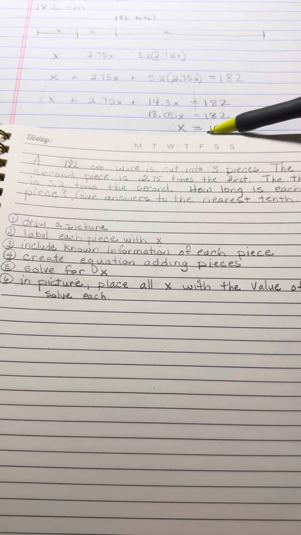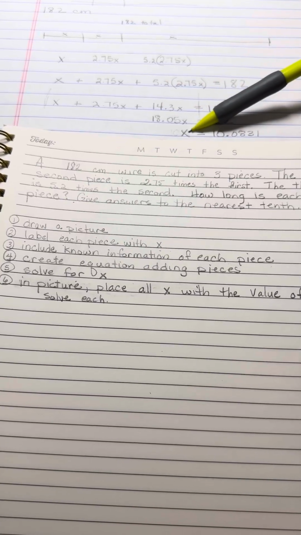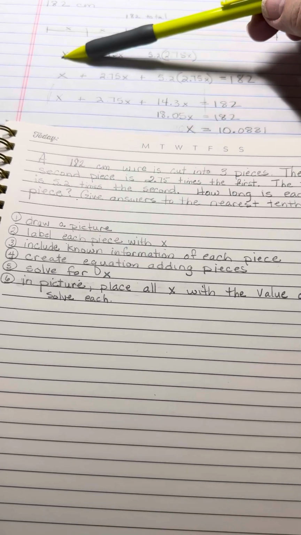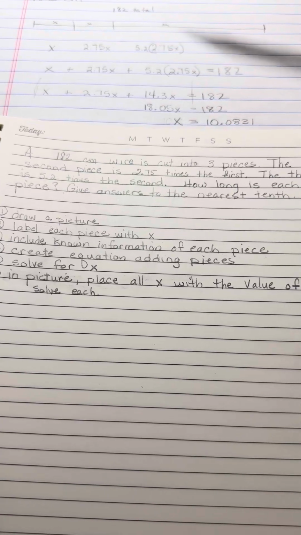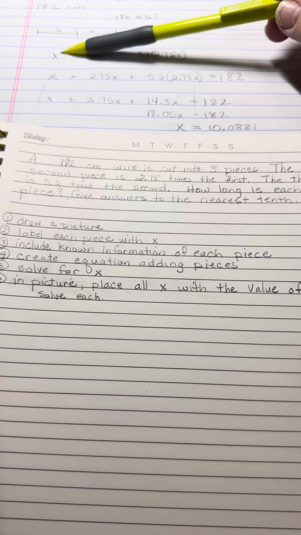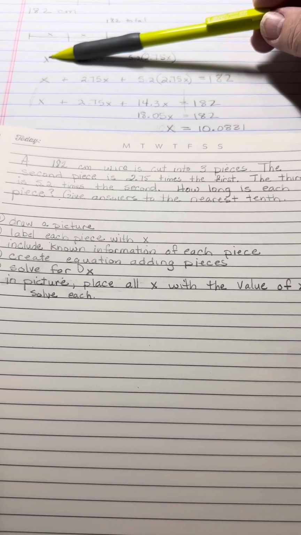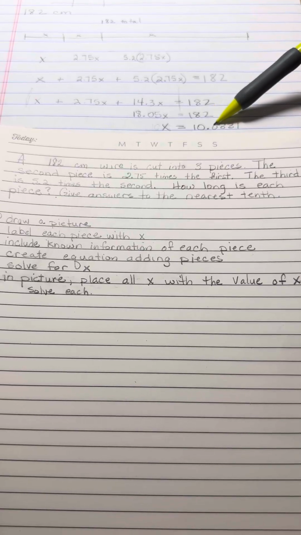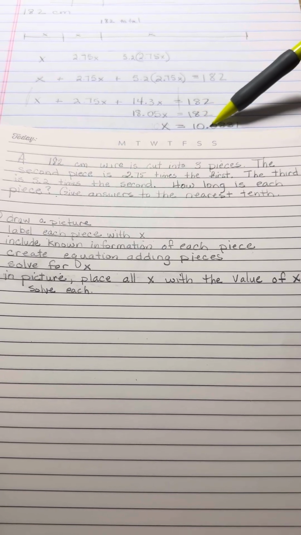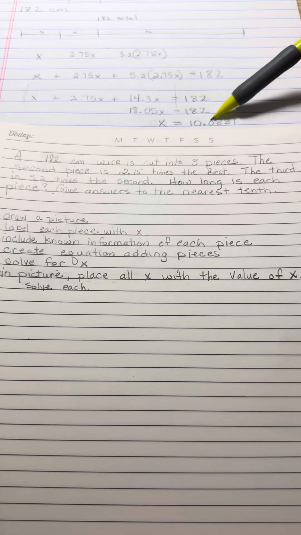So this is plain old x, just the value of x. And if you go back to our drawing, the piece that was just represented by plain x is the first piece. There's not anything else attached to it. So we now know the length of the first piece. The problem did say to give our answer rounded to the nearest tenth. So in this case, we're going to round this to 10.1, because the 8 would make the 0 go up to a 1.